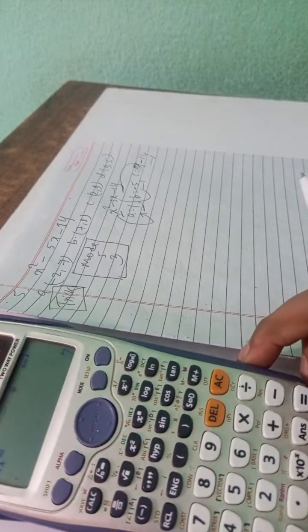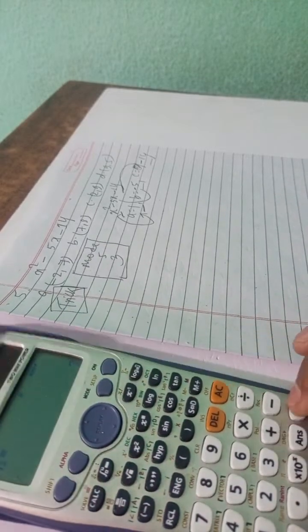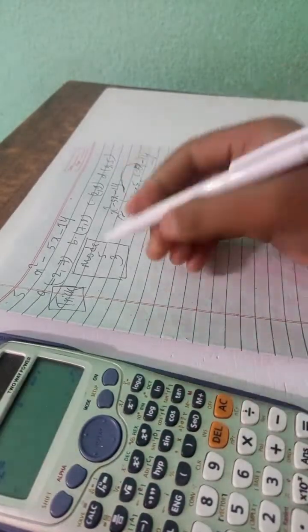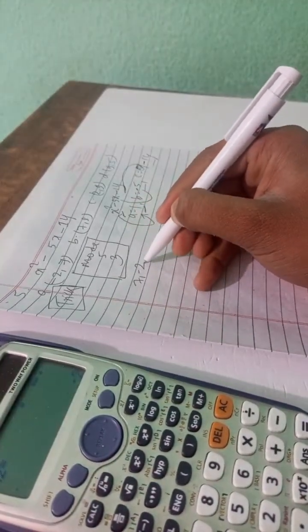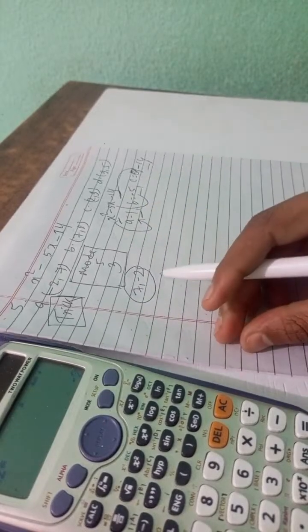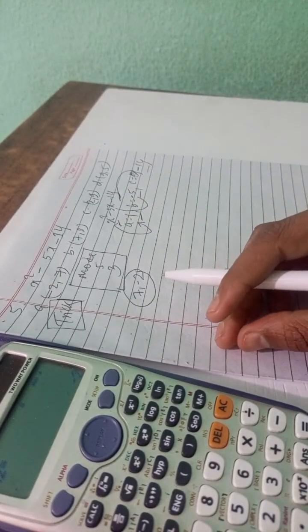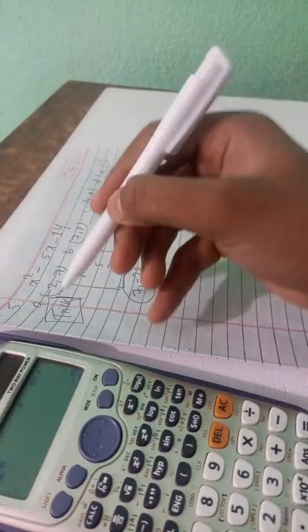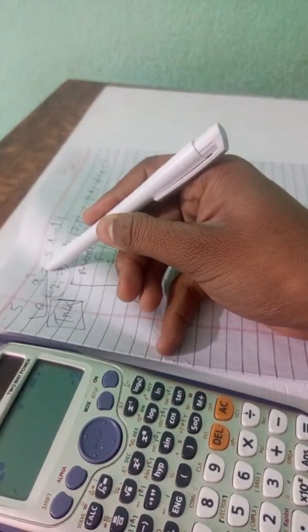One answer is 7. For another answer, minus 2. So 7 comma minus 2 is the correct answer of this equation. What is 7 comma minus 2 or minus 2 comma 7? Option number A.